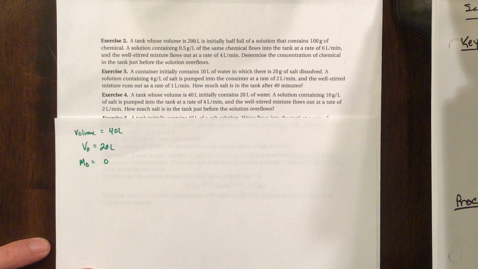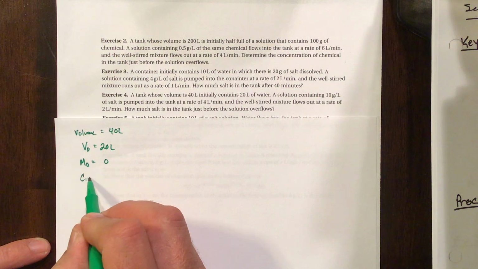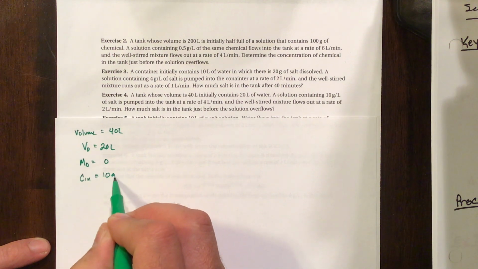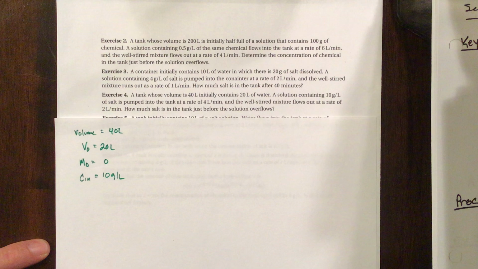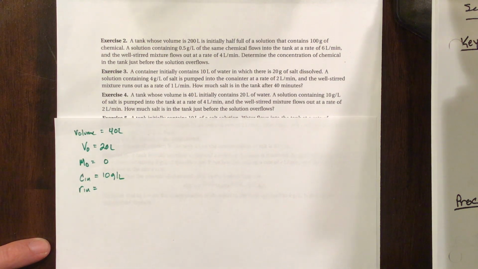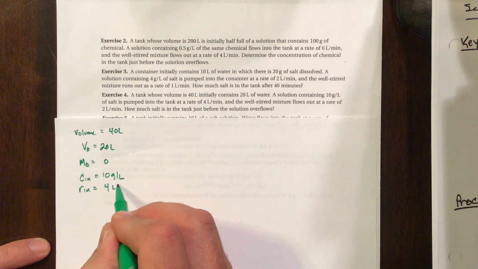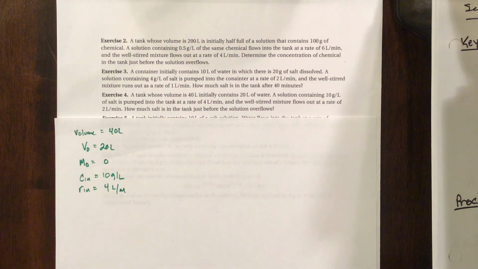A solution containing 10 grams per liter of salt is pumped into the tank, so the concentration going in is 10 grams per liter at a rate of, so R in is 4 liters per minute, and the well-stirred mixture flows out at a rate of 2 liters per minute.